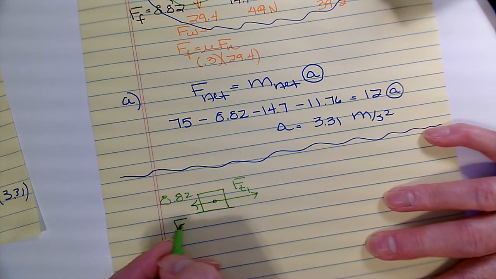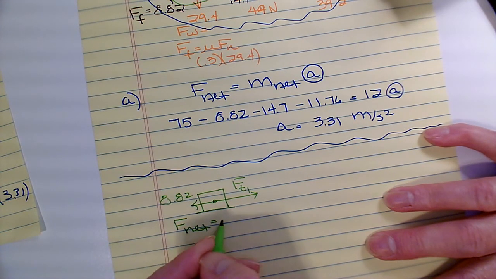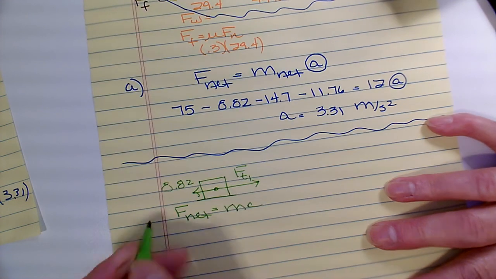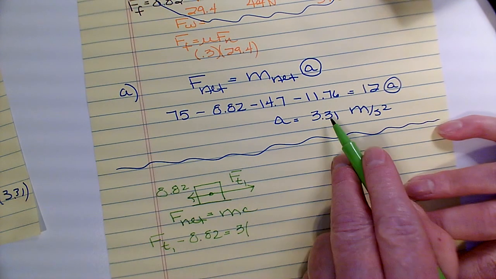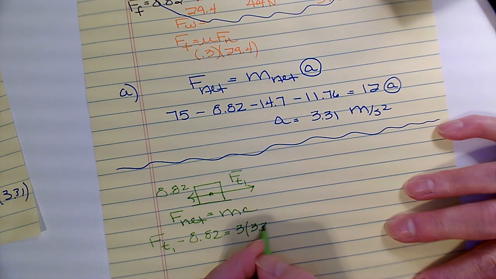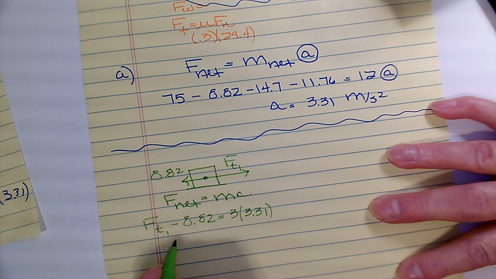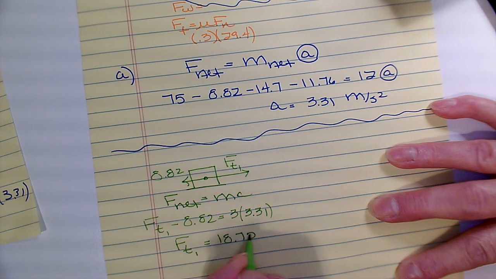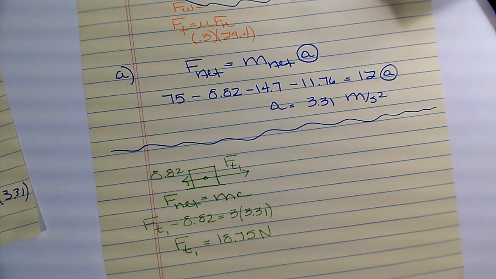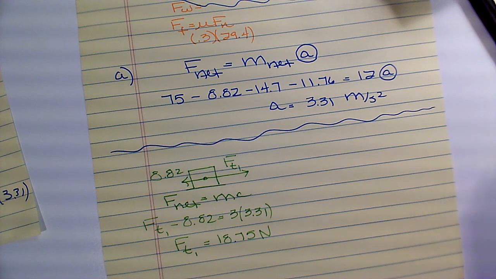And then I'm going to write down F net equals MA. That's going to be FT1 minus 8.82 equals the mass of this block, 3, times the acceleration we just found of the whole system. Every piece of the system is moving with that same value. And FT1 turns out to be 18.75 newtons.